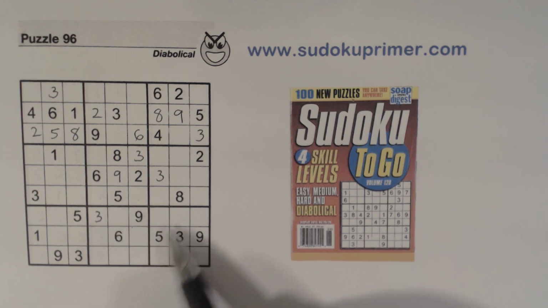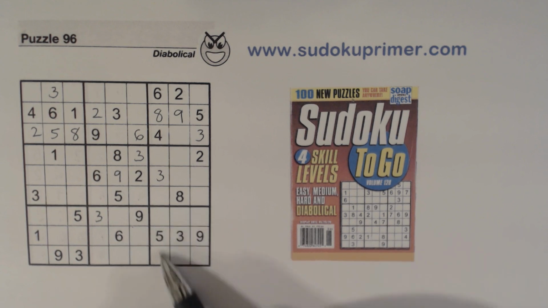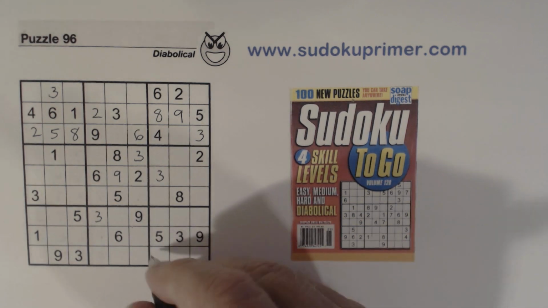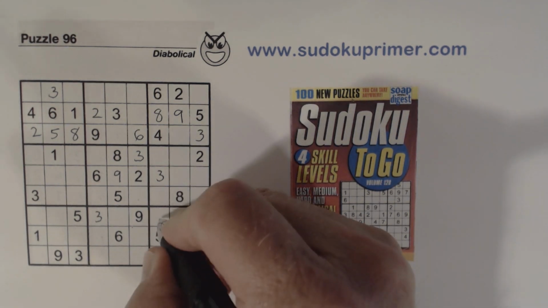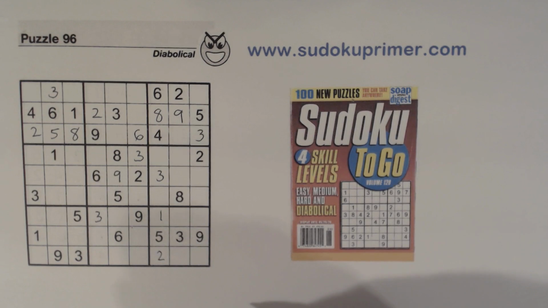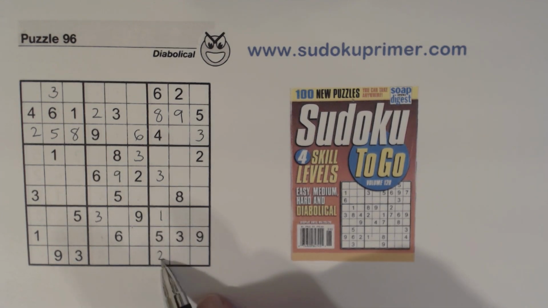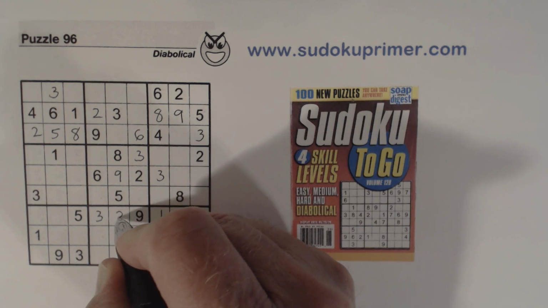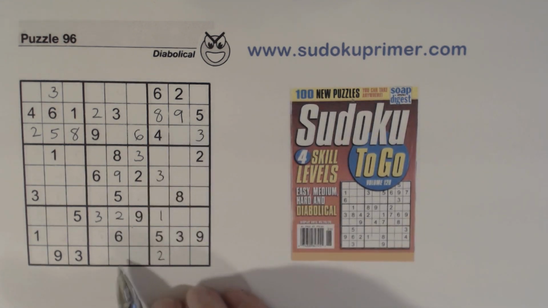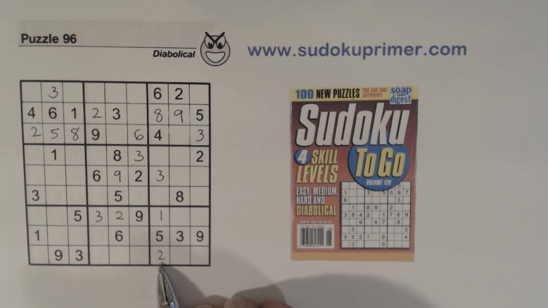Alright, and we couldn't solve these before, but now that we know that these are 1, 5 twins, we got a 1 here and ghost 1s here, so we know that's a 2. And therefore that's a 1. Okay. Alright, and now we know this is a 2, because it can't be that cell because of that 2.